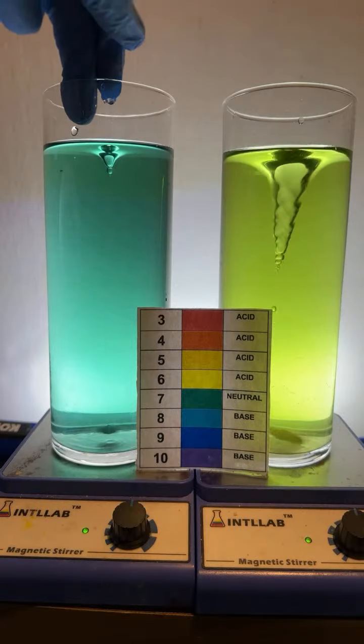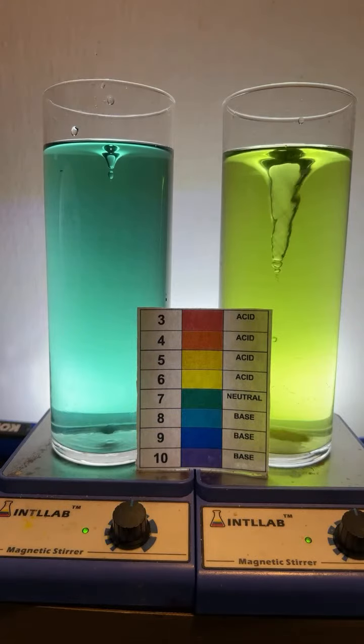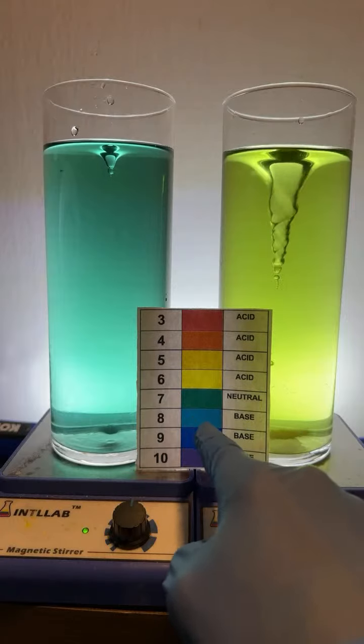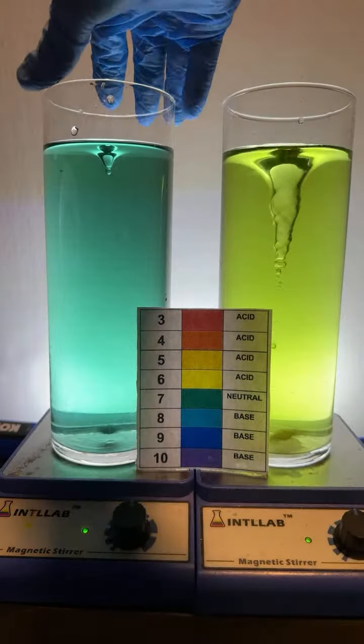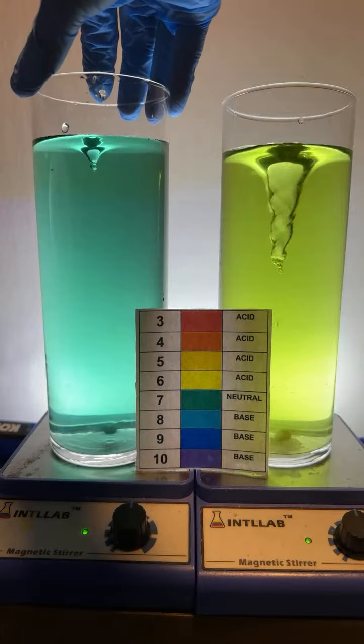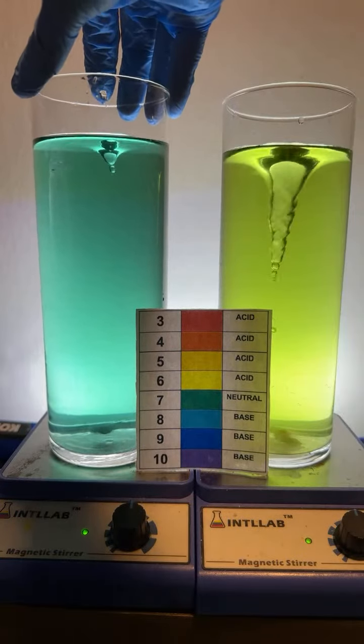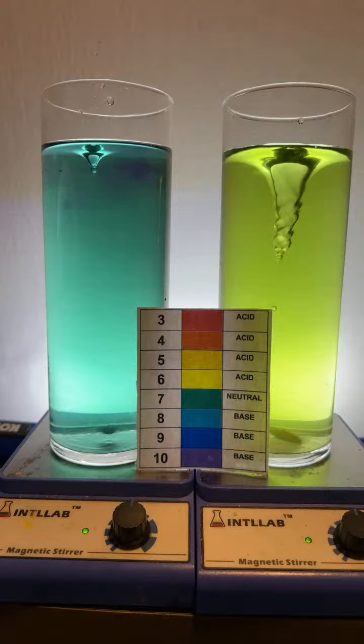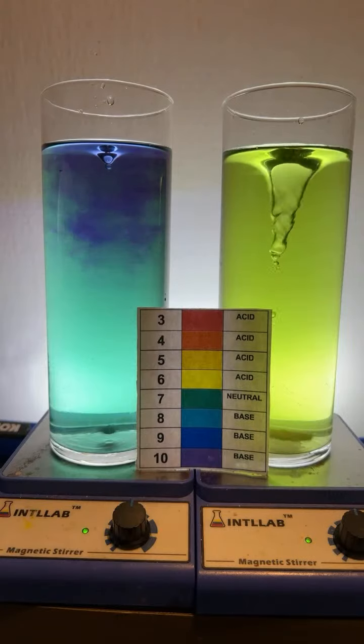Now, you might notice I just added a tiny drop of base here because what I'm trying to do is get this to blue, and it's really finicky to get the blue color. So I really have to add tiny amounts of either acid or base. Let's see if I just got that in there. See if that gets us the blue color.